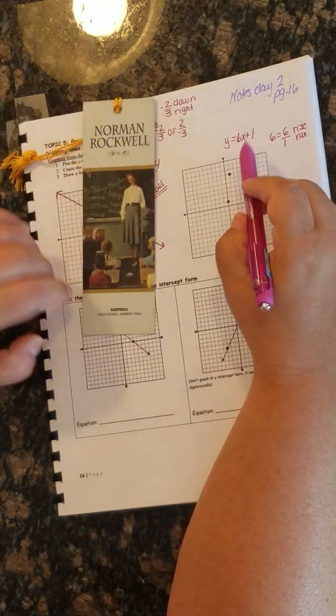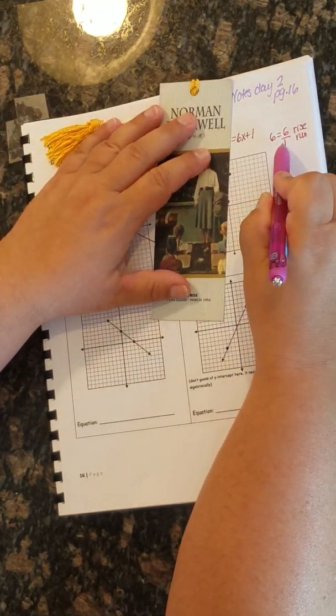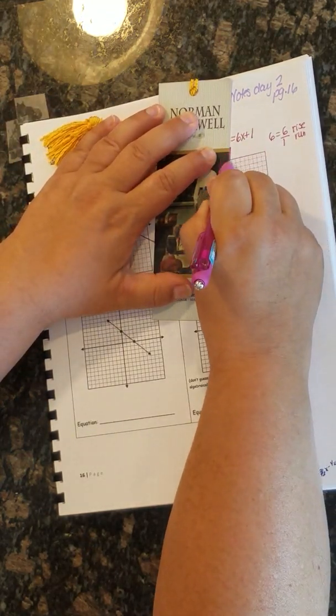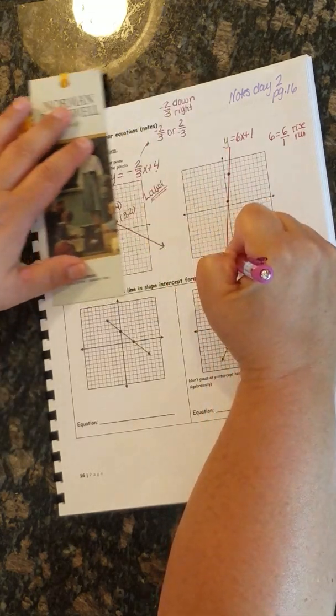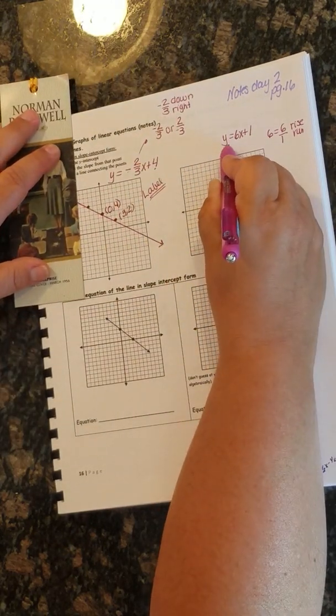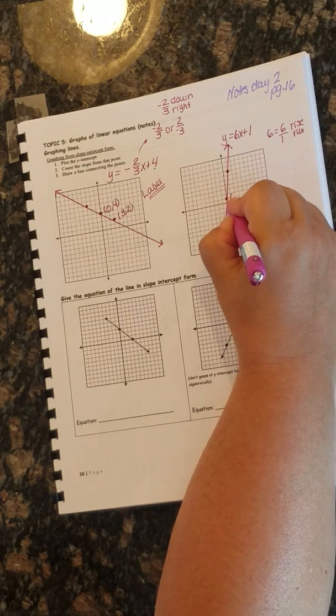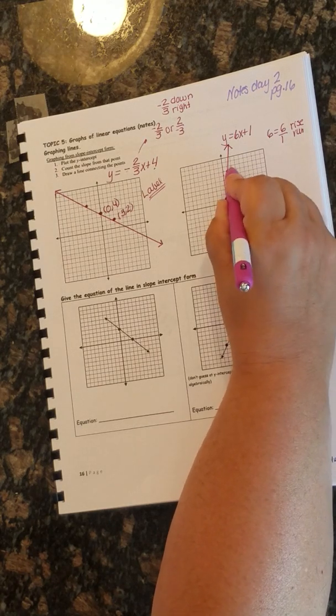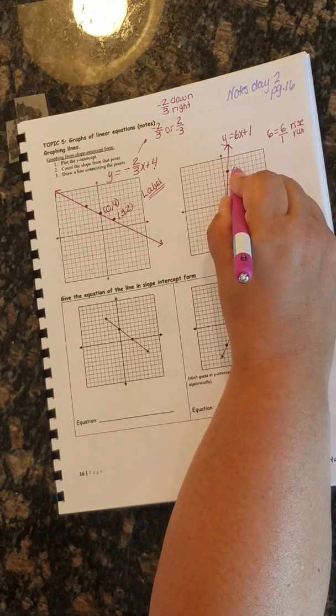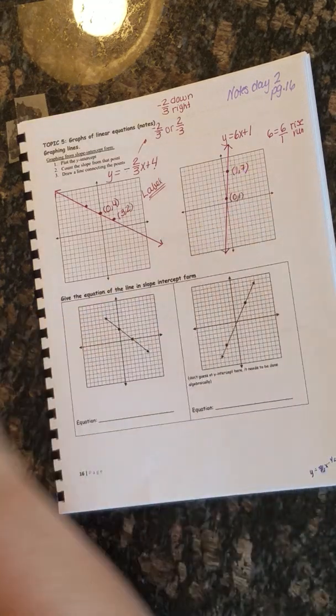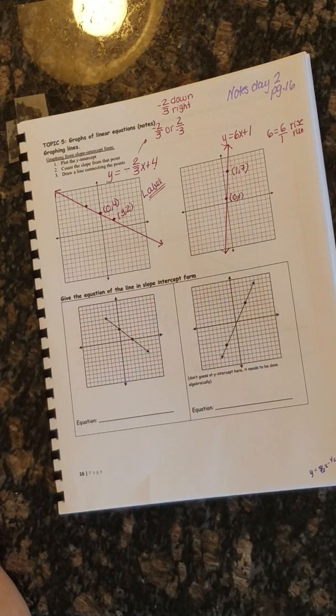The further away a slope is from 0, the steeper the line. 6 is pretty far away from 0. Even negative 6 would give you a steeper slope. So there's your line: 0, 1, and then 1, 7. And that's how you graph a line in slope-intercept form.